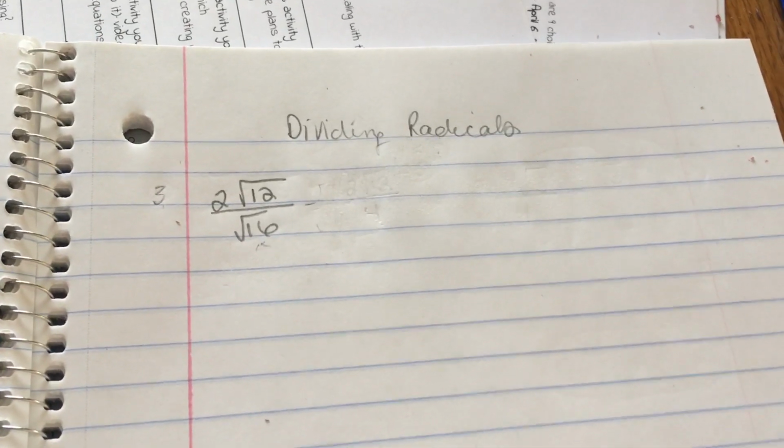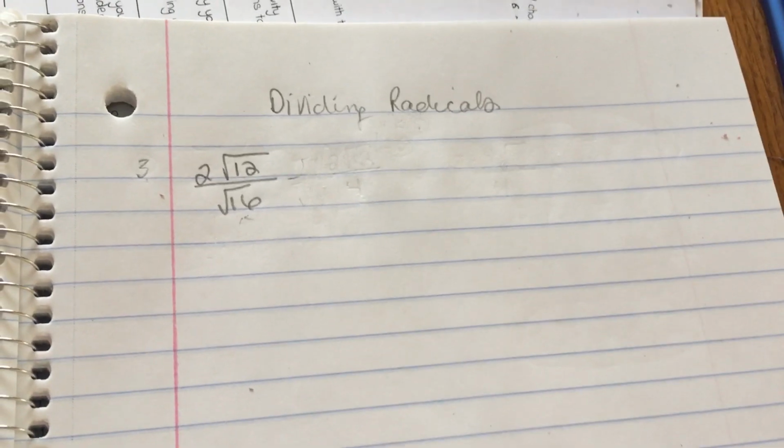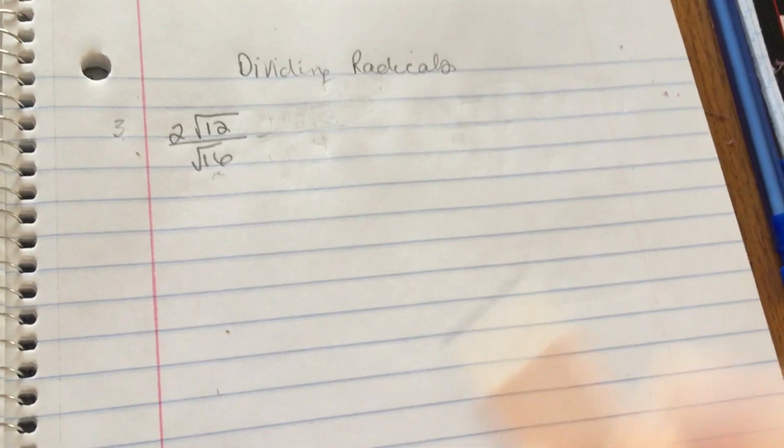Good morning, everyone. We're going to go over dividing radicals again because as I watched some of you work yesterday, not everybody was either rationalizing correctly or reducing correctly. So with today's homework, you are doing multiples of 3. However, I have 3 problems to show you.